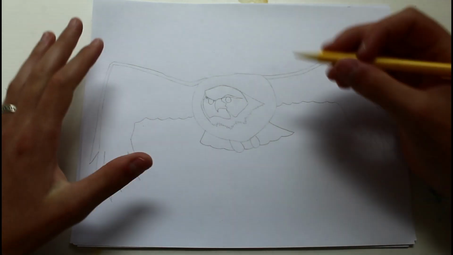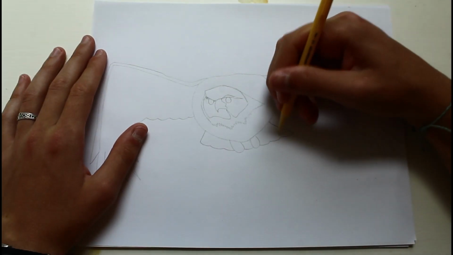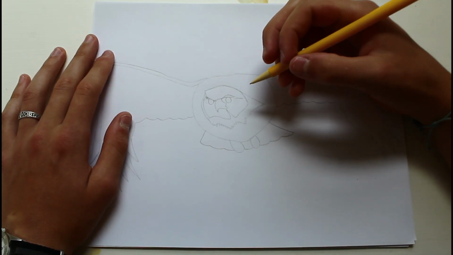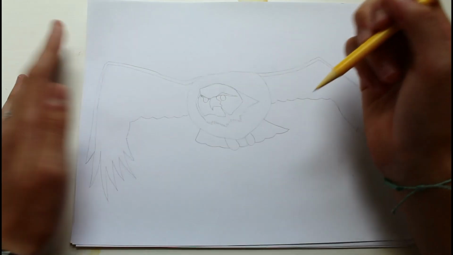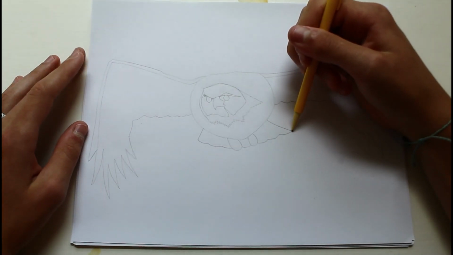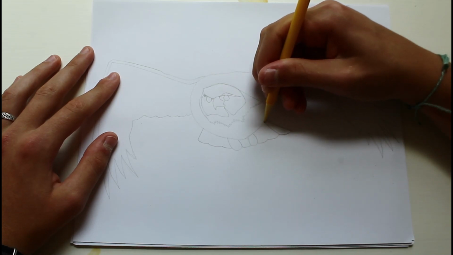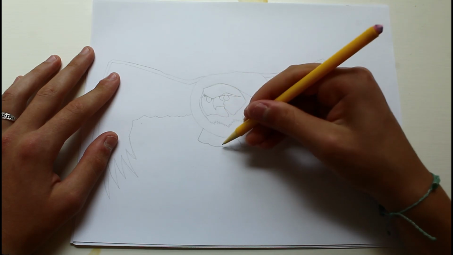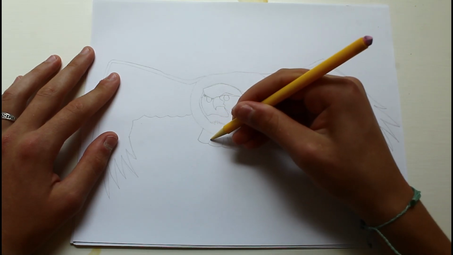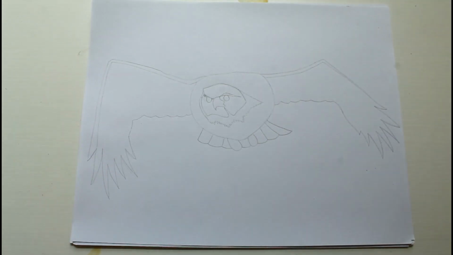Alright, he looks pretty cool so far. Now I'm going to start working on his tail feathers, making them look a little bit more realistic. So we did all those little bumpy feathers. I'm going to go to where each bump goes into a point, and I'm going to draw a line that goes up into his body. Shouldn't be very many. See, that looks pretty cool. That makes it look like he's got actual feathers in his tail.